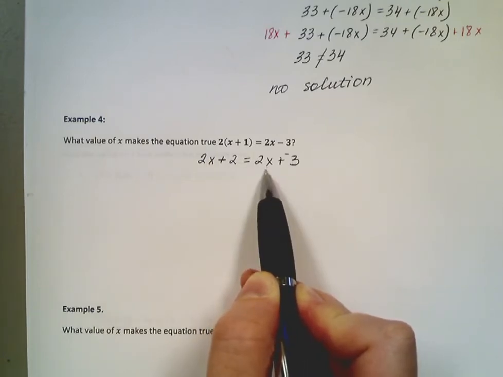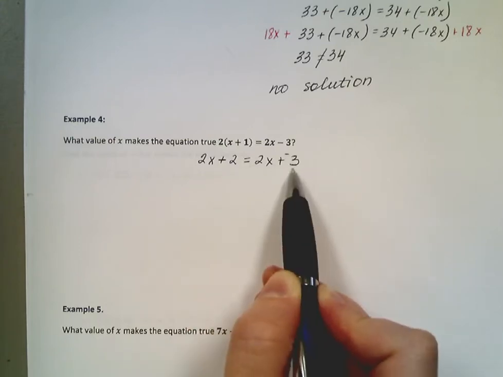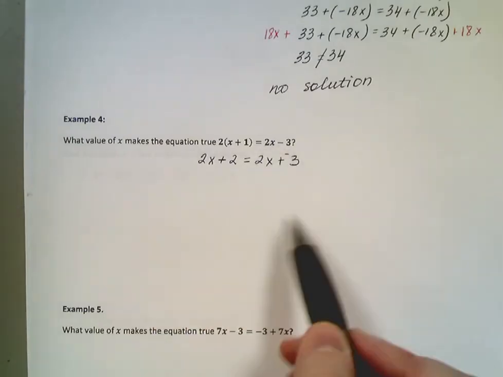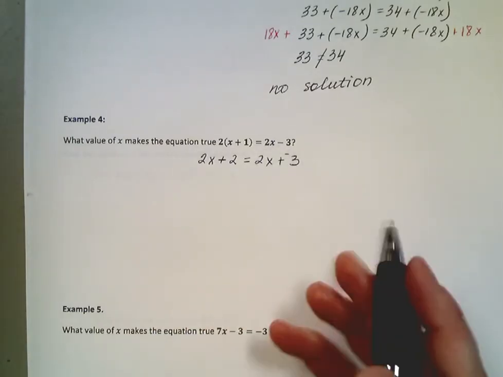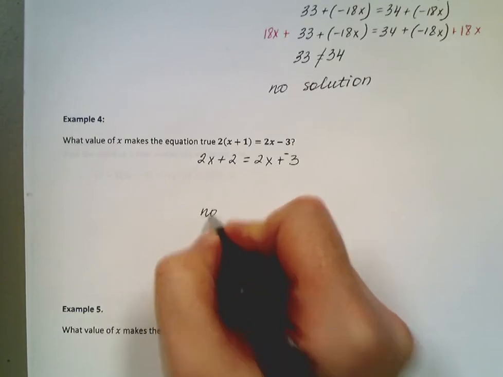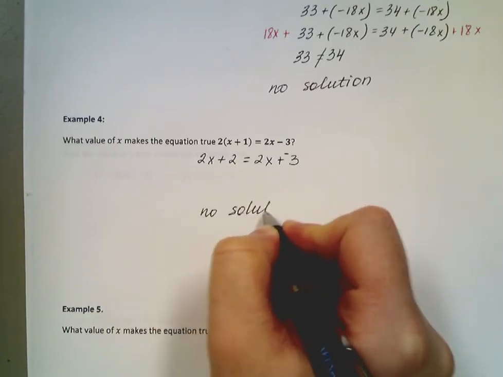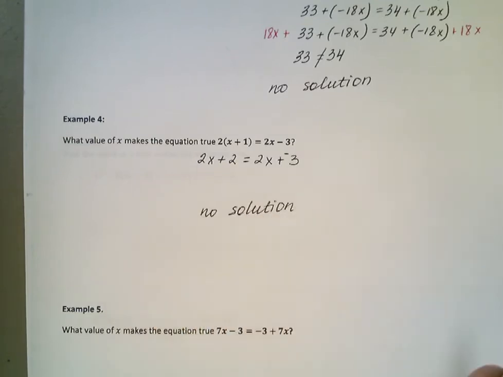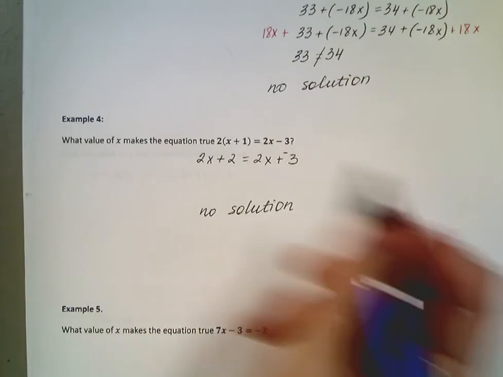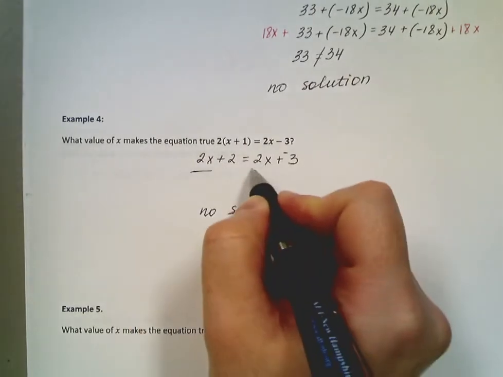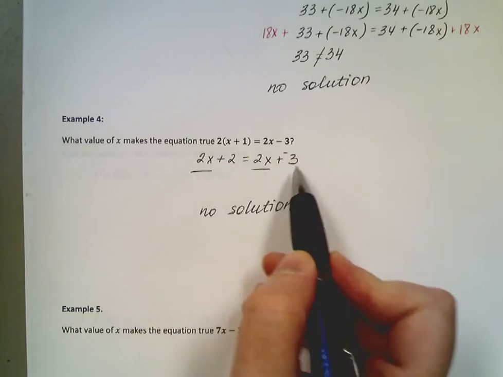And what I will have left is 2 equals negative 3, which is not true. So I can say right away, without even doing all this work, that this equation does not have a solution. No solution. And again, I know it because I have exactly the same variable terms and different constants.